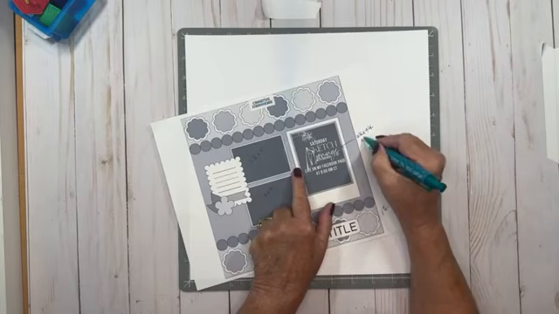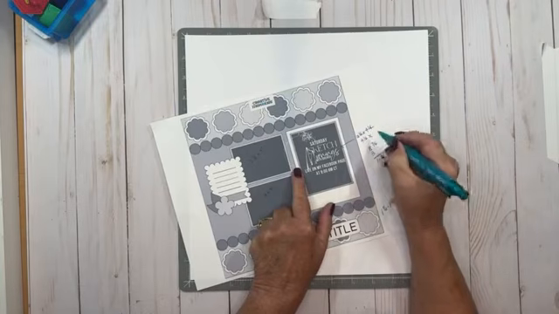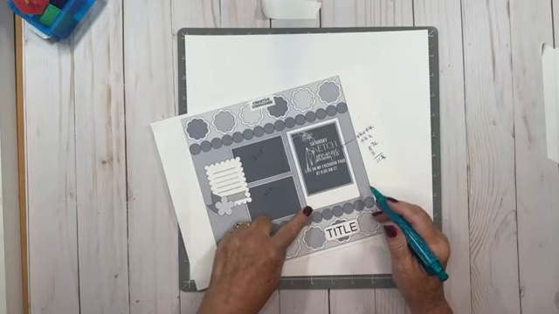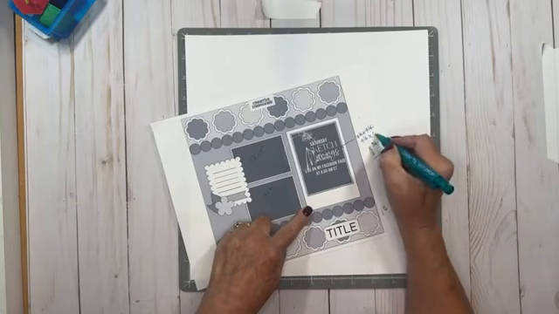So 4¼ by, and we want to leave a little bit of length to it. I'm going to start out at 6 inches and see what I have.